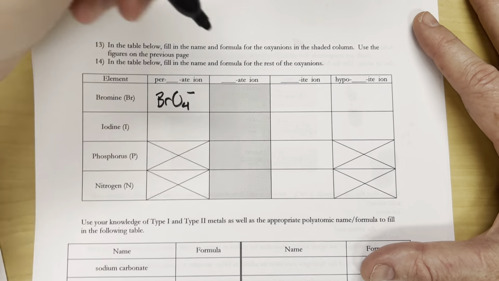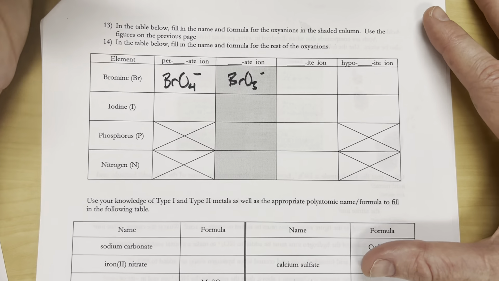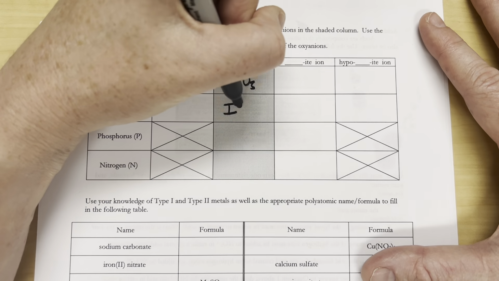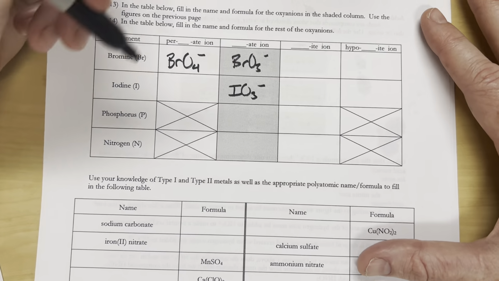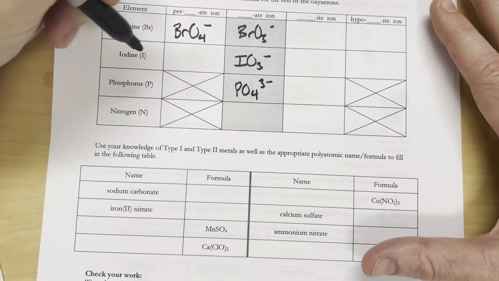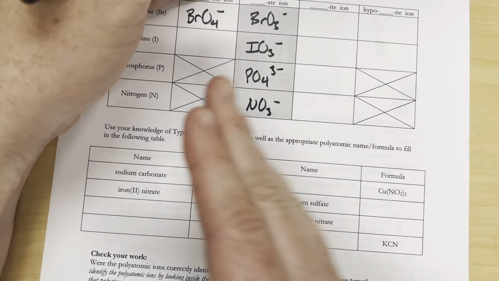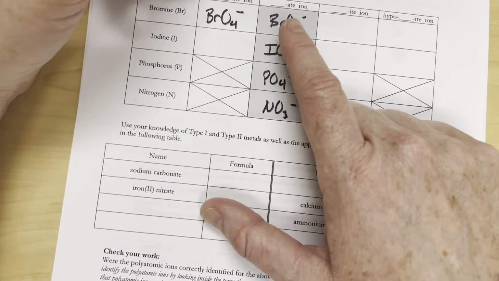Maybe let's do the -ates real quick, because that's probably where it wants us to start. That's why it's a different color. Iodine, IO3 negative. Phosphate is PO4 3 negative, and nitrate is NO3 negative. You should have these all memorized. Now we can maybe fill out the rest of the table.